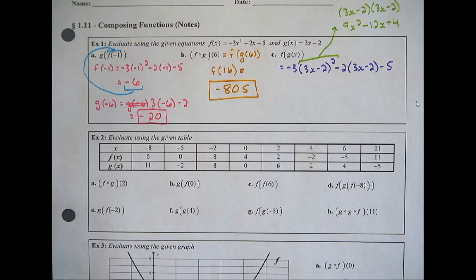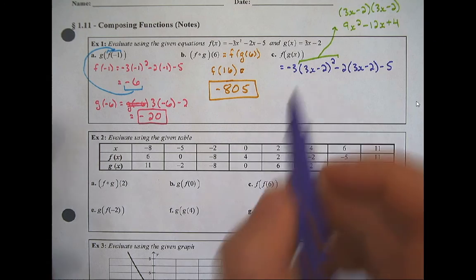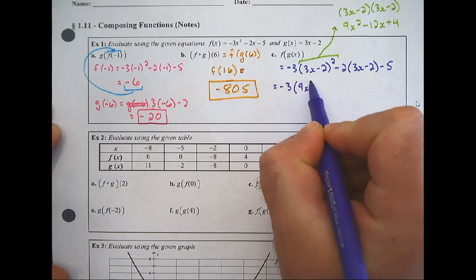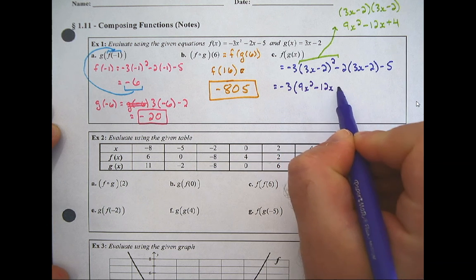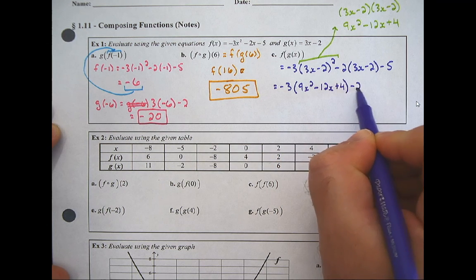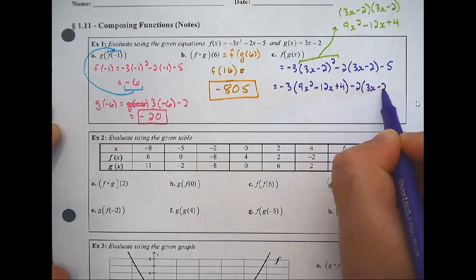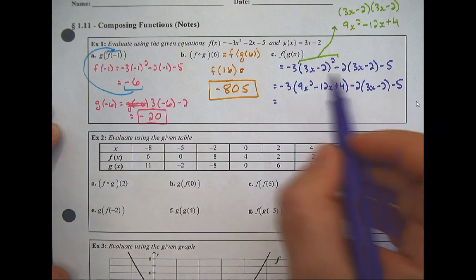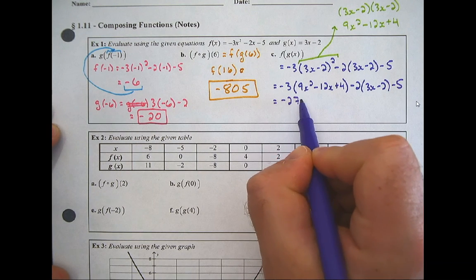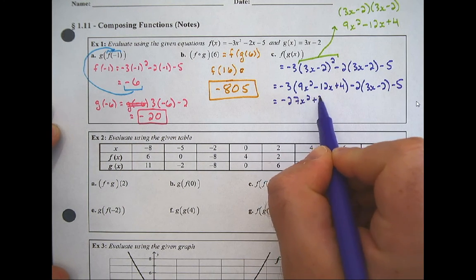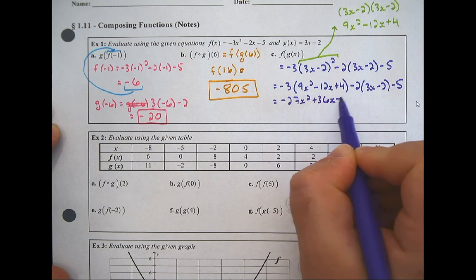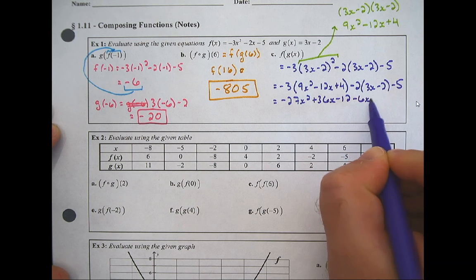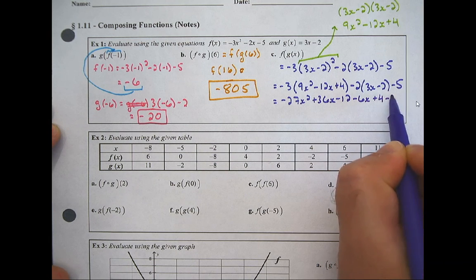Now I would go back and sub that in. So I now have negative 3 times the quantity 9x squared, subtract 12x, plus 4, subtract 2 times the quantity 3x subtract 2, minus 5. And then I will distribute. So that's negative 27x squared, positive 36x, subtract 12. And I would distribute the negative 2: negative 6x, plus 4, subtract 5.